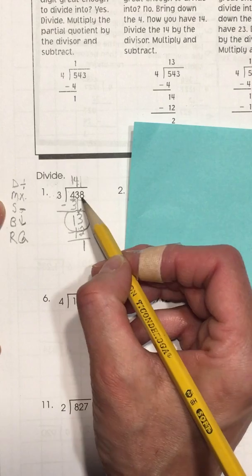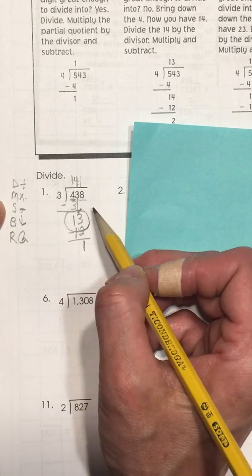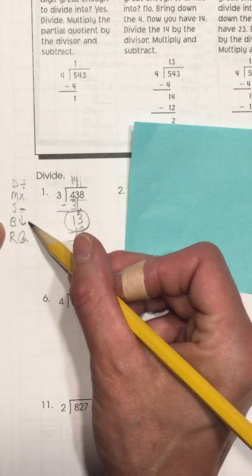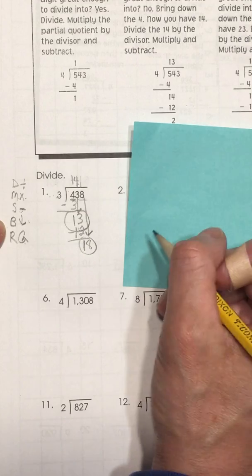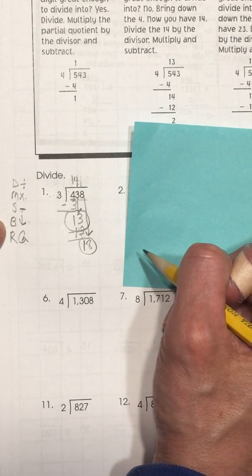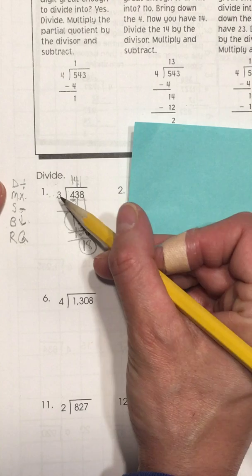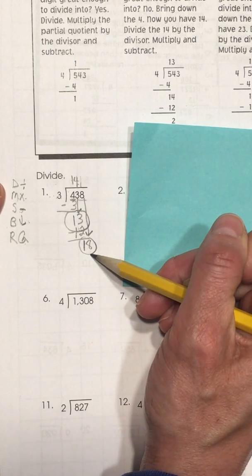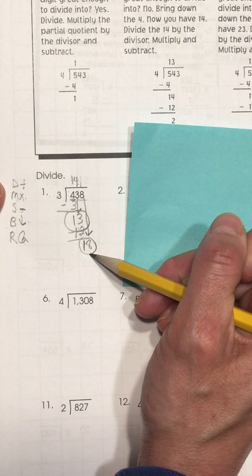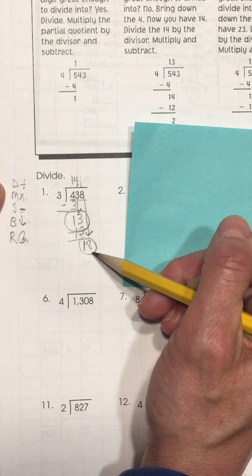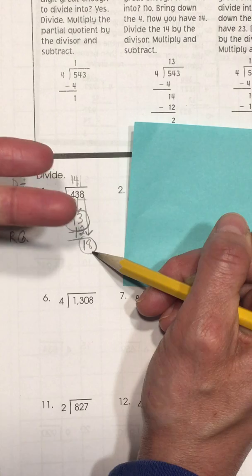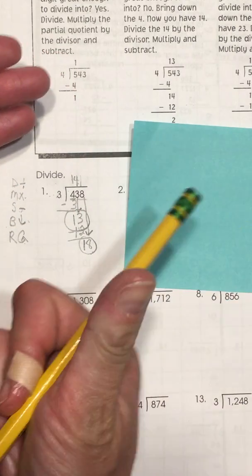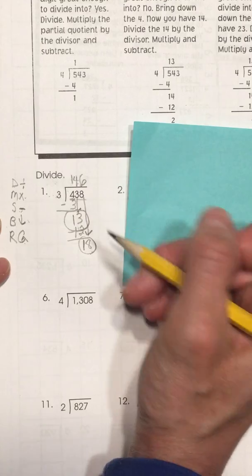I still have a digit to deal with, so I go through the steps again. I can bring down. So the 8 comes straight down. Now that is my new dividend, my new total amount. Now I divide. 3 goes into 18. Think to yourself, 3 times what gets me close to 18? If you were to skip count by 3, how many times would I have to skip count to get to 18? Let's see. 3, 6, 9, 12, 15, 18. So I'm going to have 6.